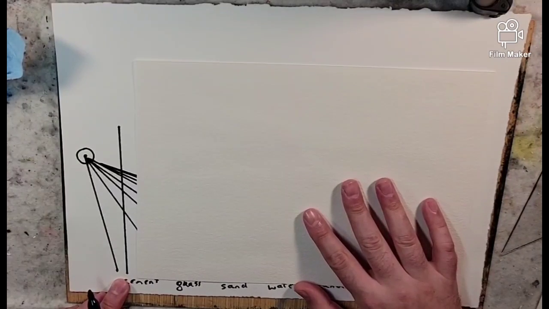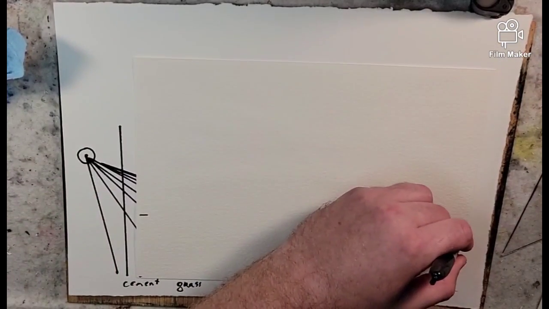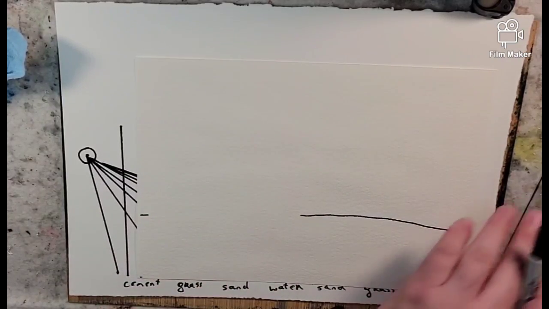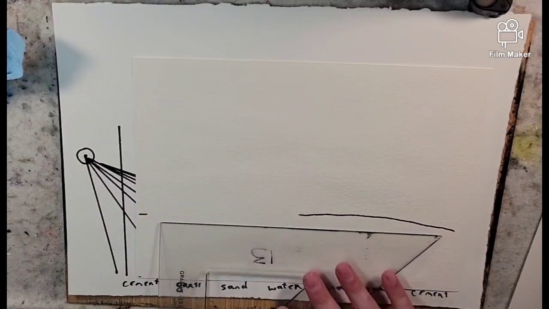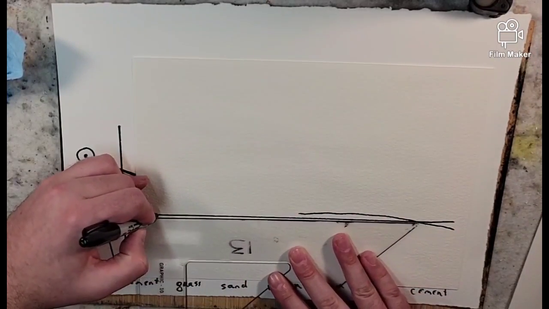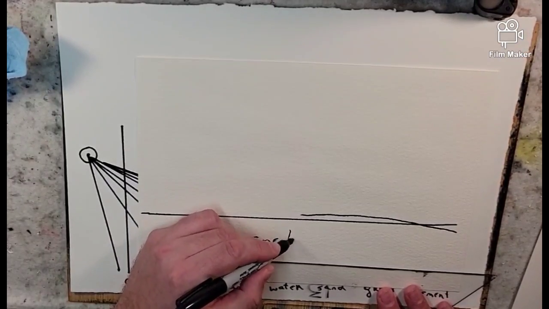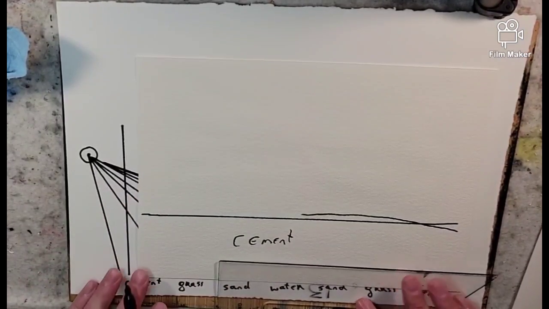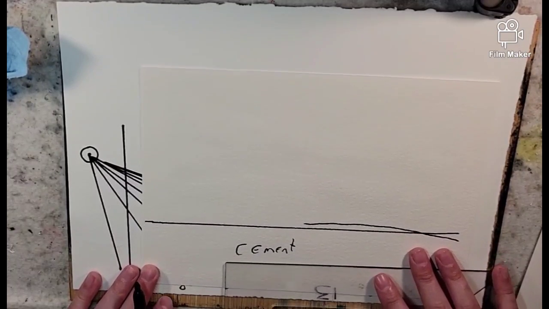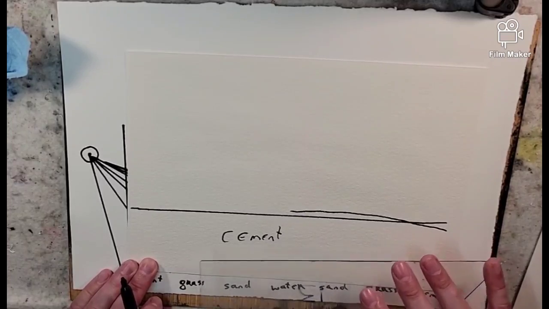So the first one, the cement, would go from here to here. And I'll use the triangle for a nice straight line since we're going to get pretty tight with this. So cement, the closest, would be pretty large. There we go.